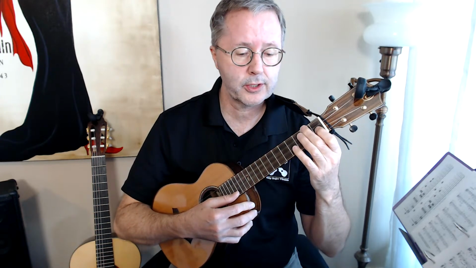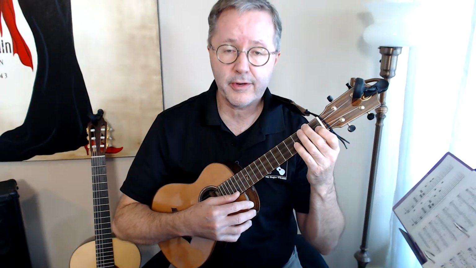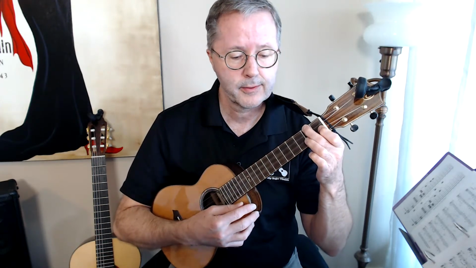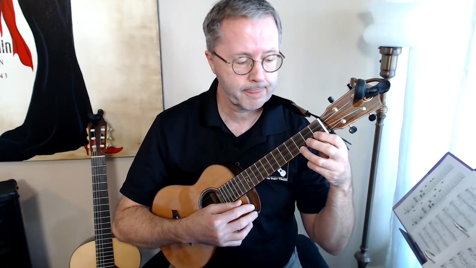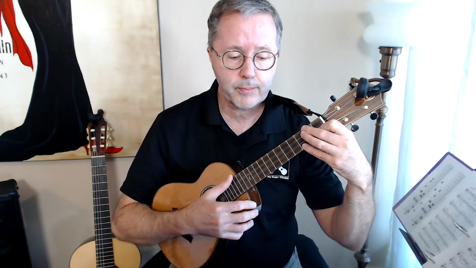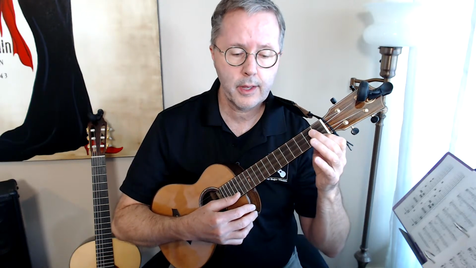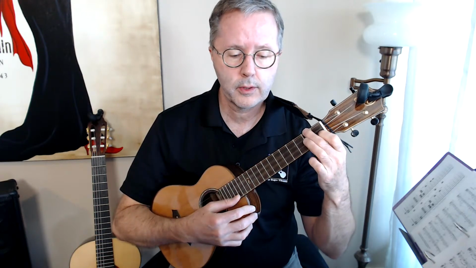Okay, then we measure 16. Things start to feel a little different in the song. So you'll notice a few different changes. Got a full F here. Hit the 3. And then F chord, probably with your pinky on the 3. Then a regular F chord.